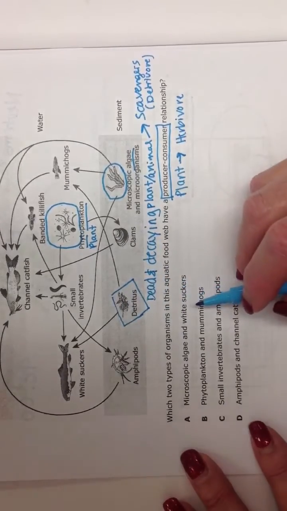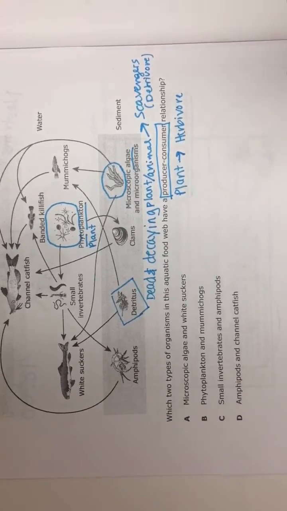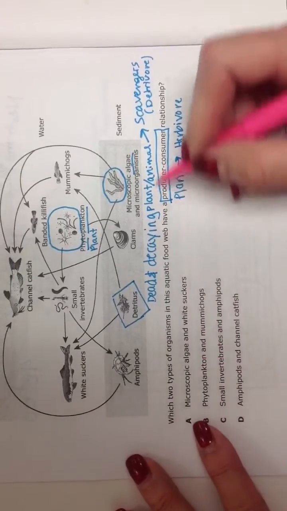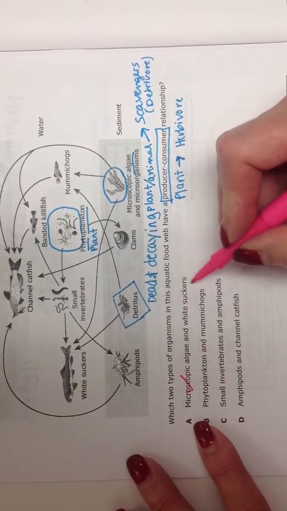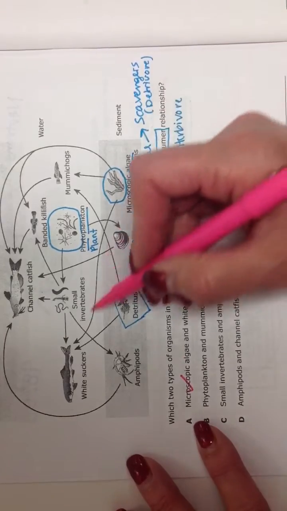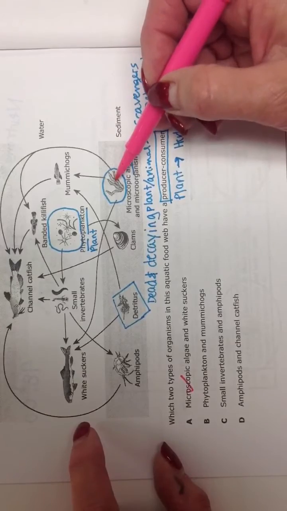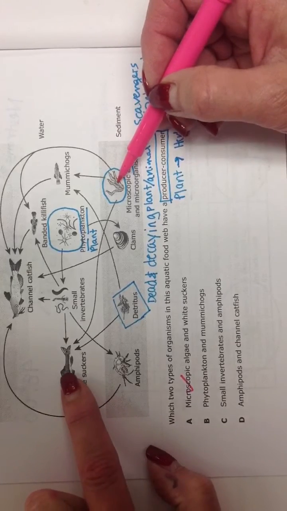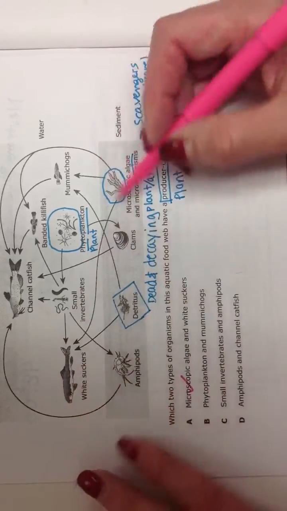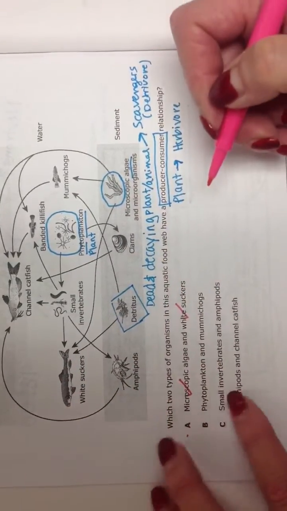Okay, so let's look at the organisms and see if we can actually figure this out. All right, so microscopic algae, yes, that is a plant, that's correct, and white suckers. Are the white suckers the first in line here? So is this a producer-consumer relationship? Well, yeah, it is, right? This one eats this. So that would work. So this is a good possible.